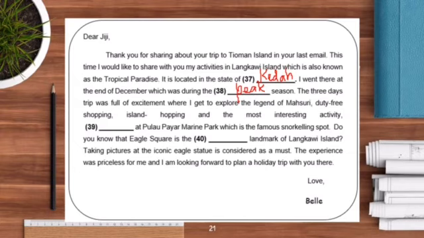Number 39. So what is the answer? The answer should be snorkeling. S-N-O-R-K-E-L-I-N-G. Make sure the spelling is correct.